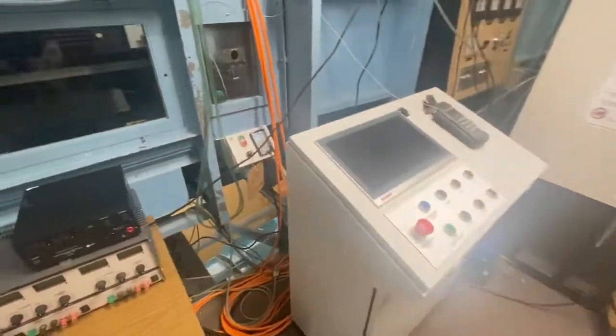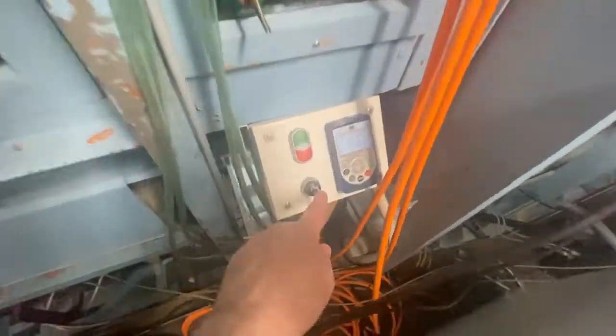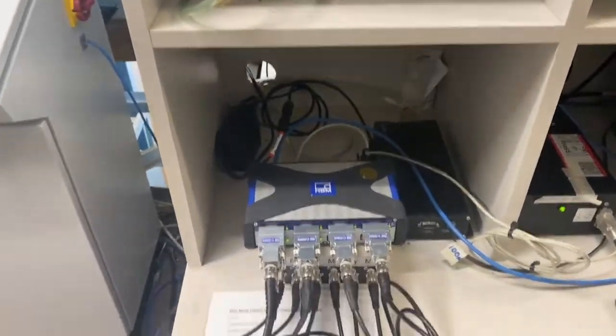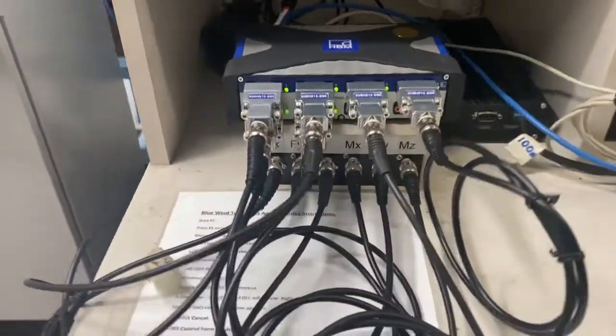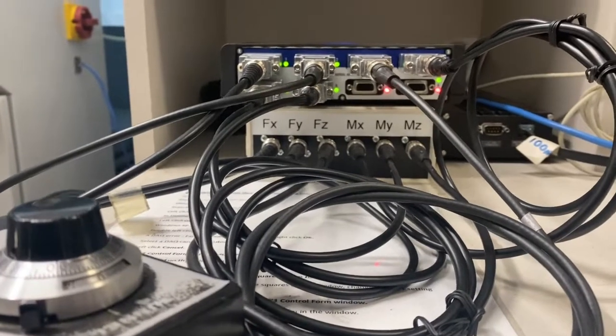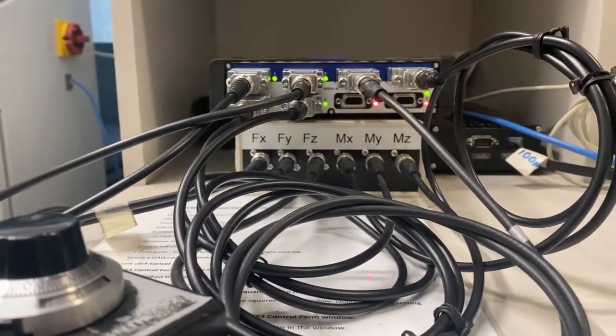Next, we'll power up the wind tunnel, turn the key right, and press the green button. Moving back to the desk, we can see the sensor outputs from the force balance. Below, we can see the forces in X, Y, Z, and the moments, and this is connected to a HBM data acquisition system.